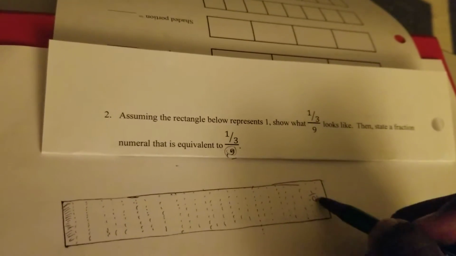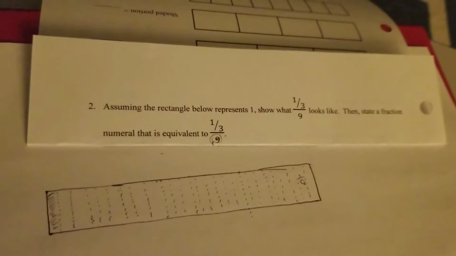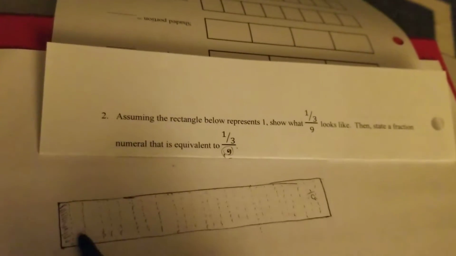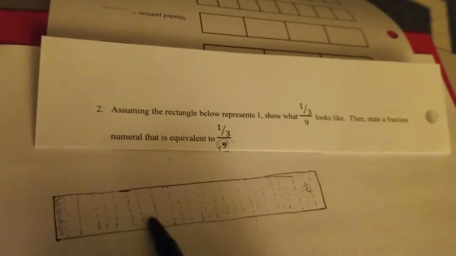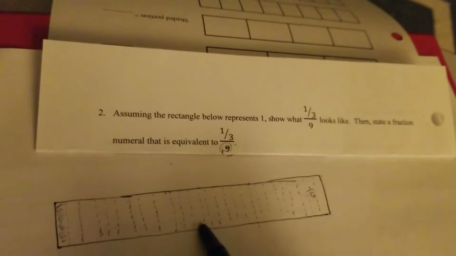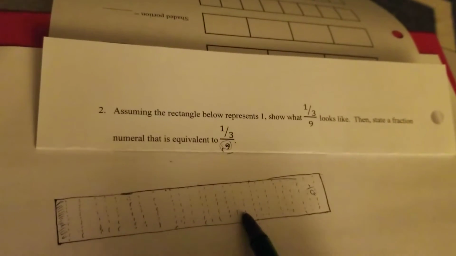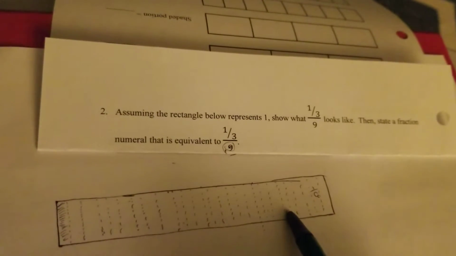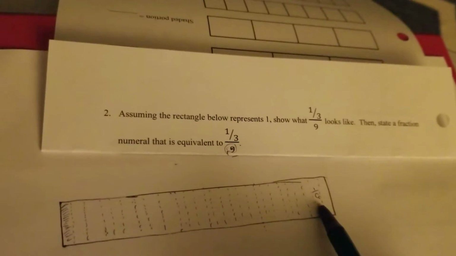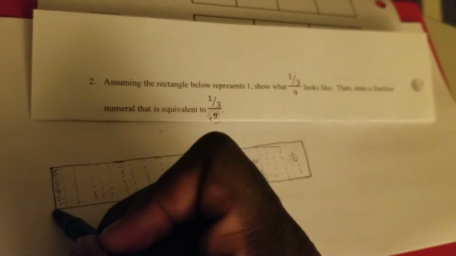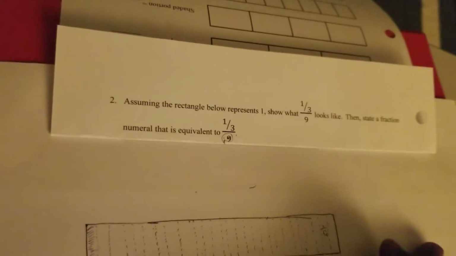What size pieces are we working with now? If I take ninths and cut them into thirds, 1, 2, 3, 4, 5, 6, 7, 8, 9, 10, 11, 12, 13, 14, 15, 16, 17, 18, 19, 20, 21, 22, 23, 24, 25, 26, 27. So, a third of a ninth is equal to 1 over 27. Boom. And what I want you guys to understand is that that's not any different.